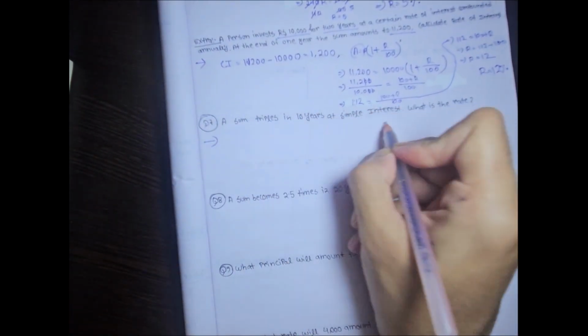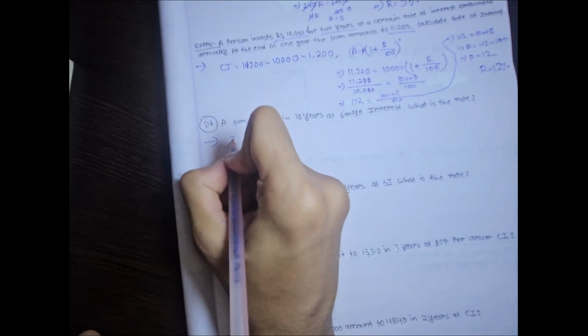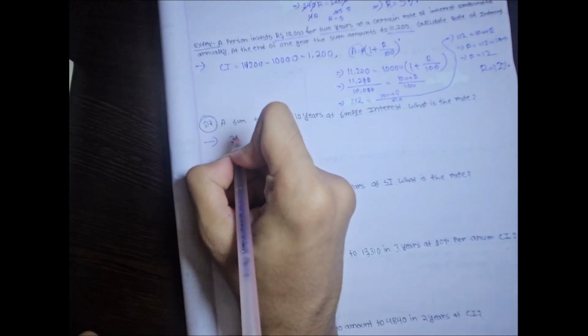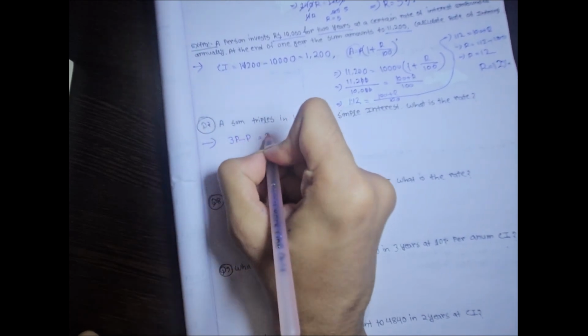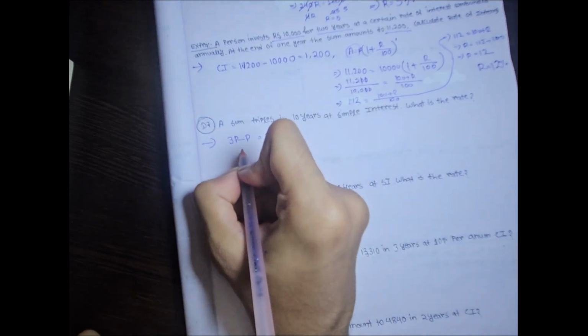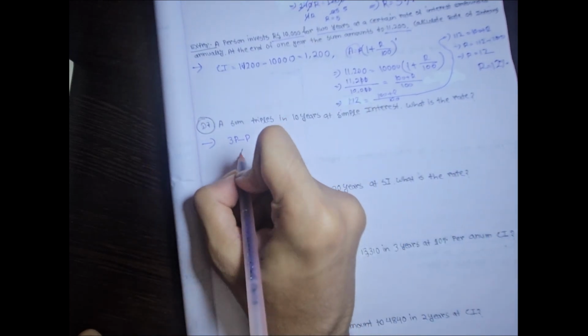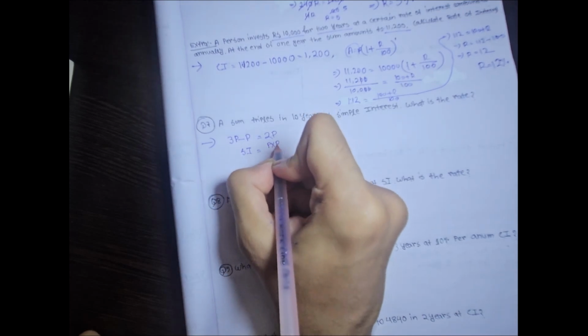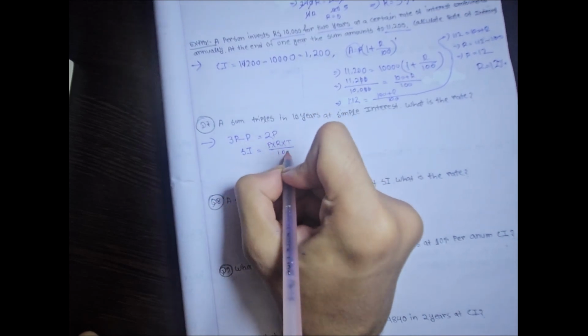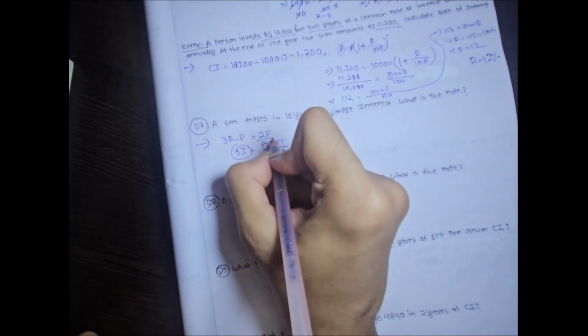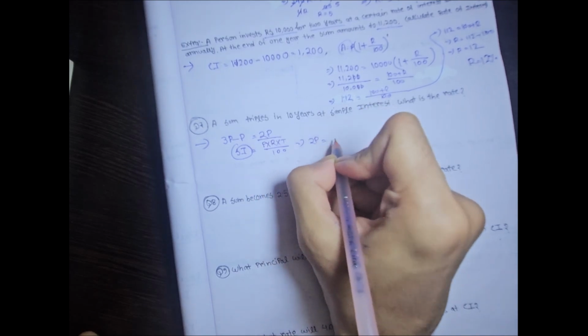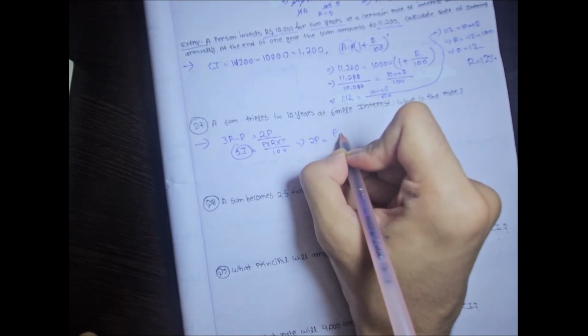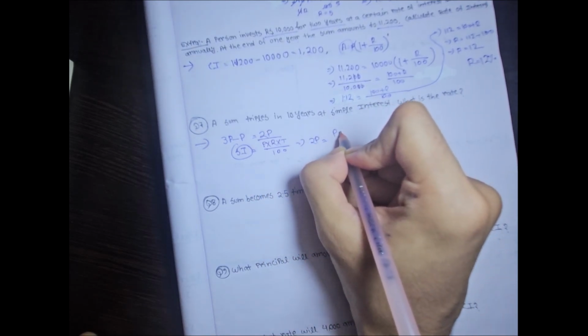So a sum triples in 10 years, so 3p minus p is 2p. Simple interest is principal times rate of interest times time by 100. We'll write in place of simple interest this 2p, equals p times the rate of interest, which we need to find.